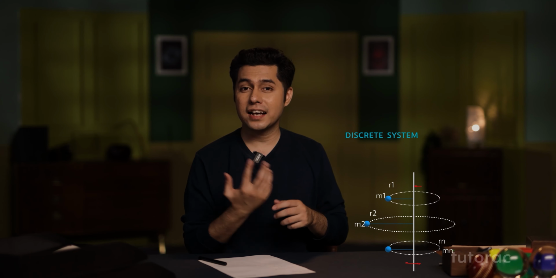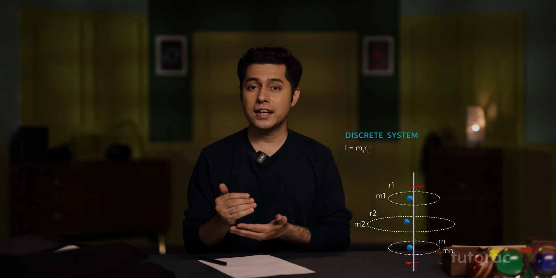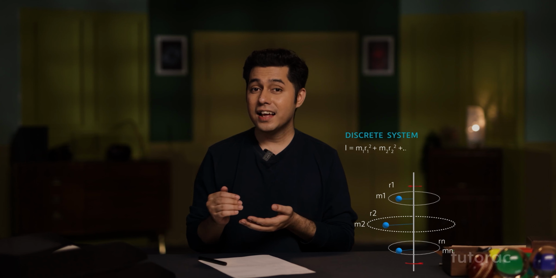Because there are so many masses rotating about the axis of rotation, we conclude the moment of inertia to be I is equal to m1 r1 square plus m2 r2 square up till mn rn square.